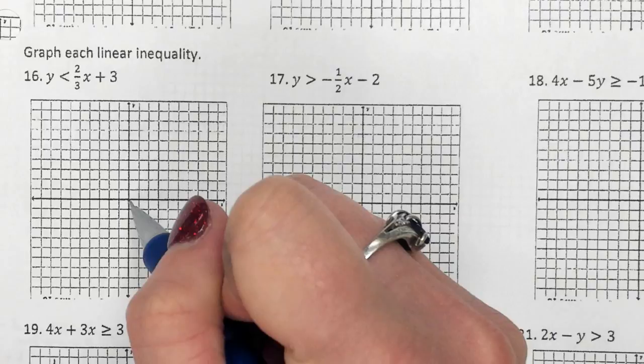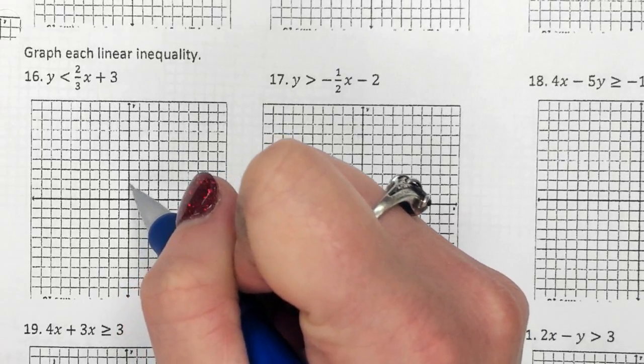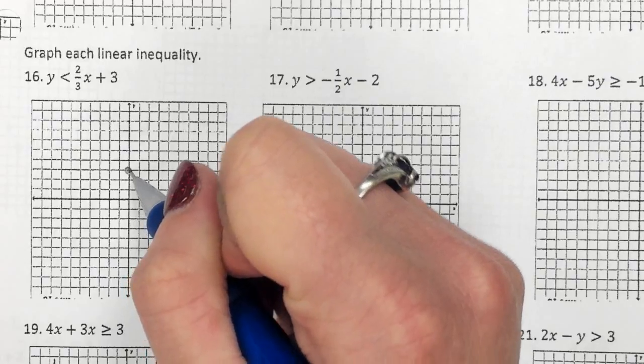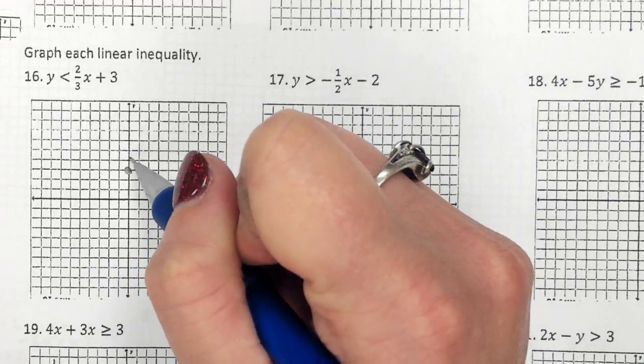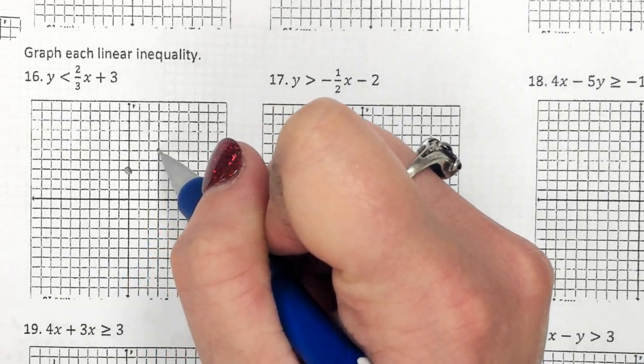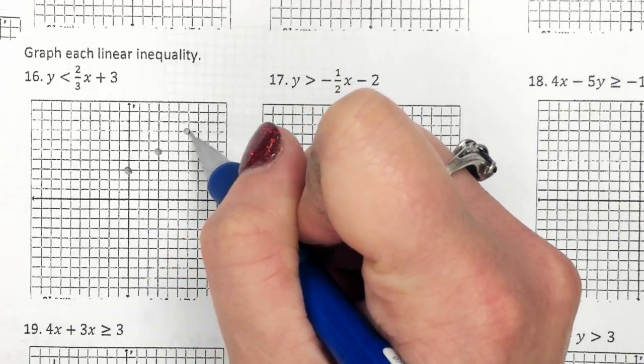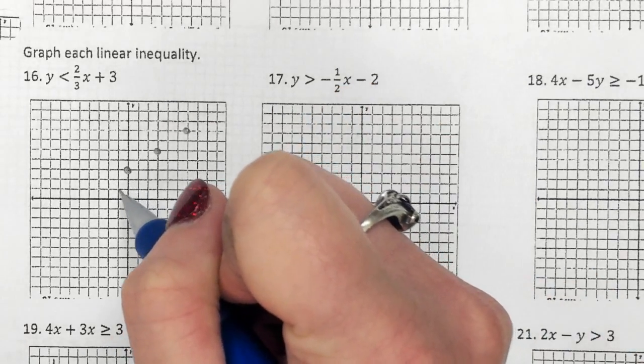Your y-intercept is 3. Your slope is up 2 and right 3. And since it's not piecewise, we're going to go all the way in both directions.